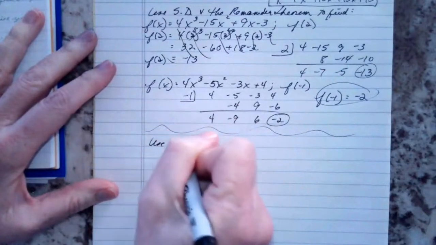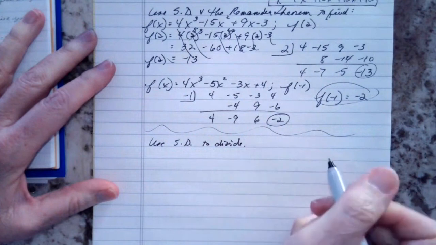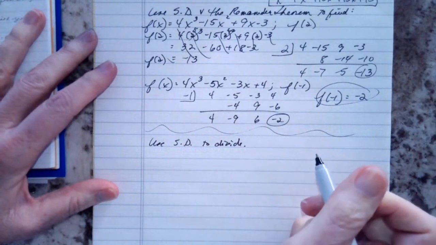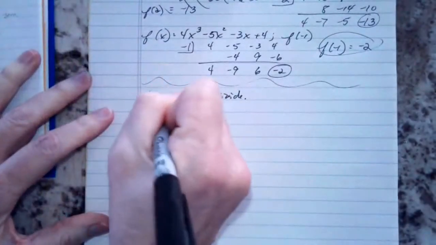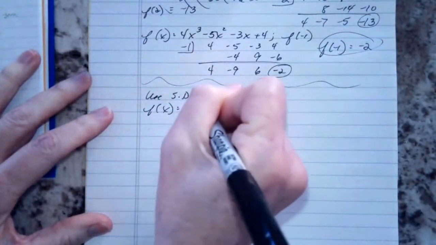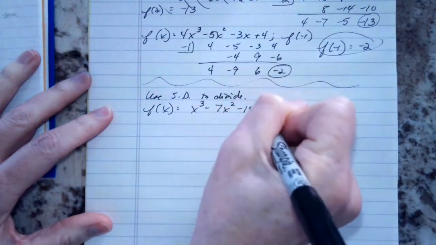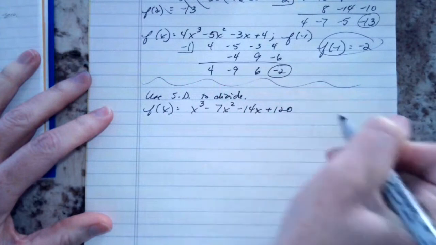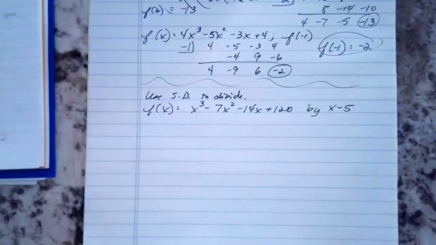Okay, let's play around a little bit more with some synthetic division concepts here. We're going to use synthetic division to divide, and then use the result to find all the zeros. So let's say that they give us f of x equals x to the third minus 7x squared minus 14x plus 120, and they tell us to divide it by x minus 5.